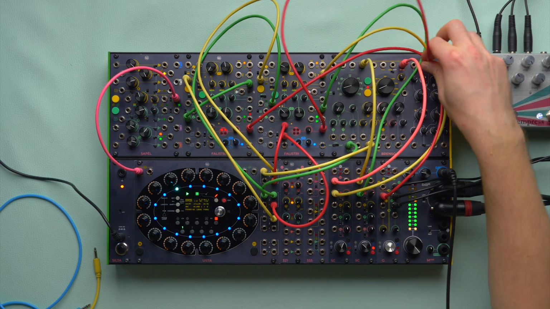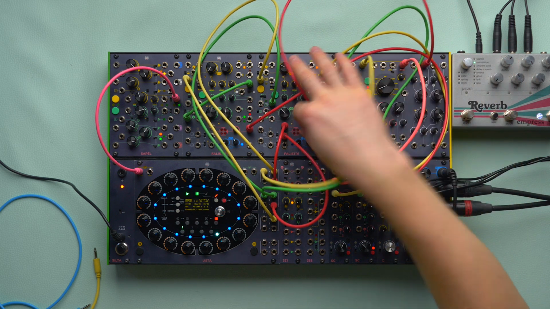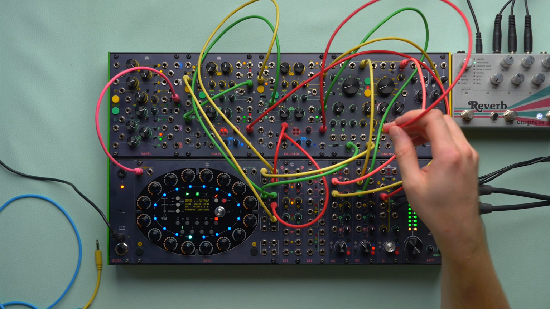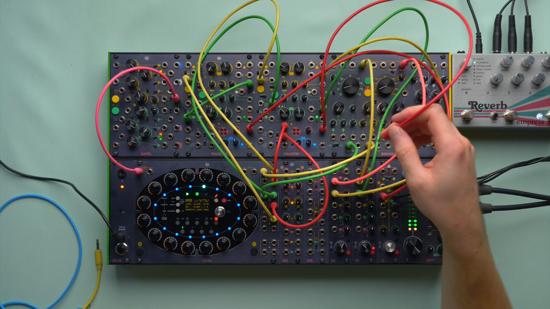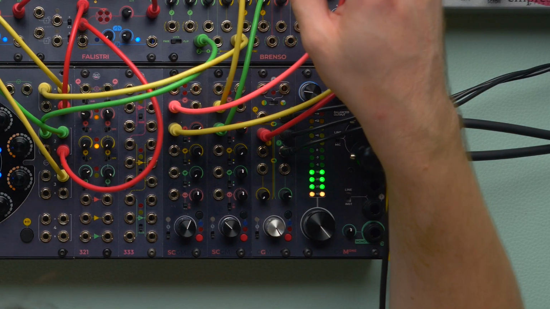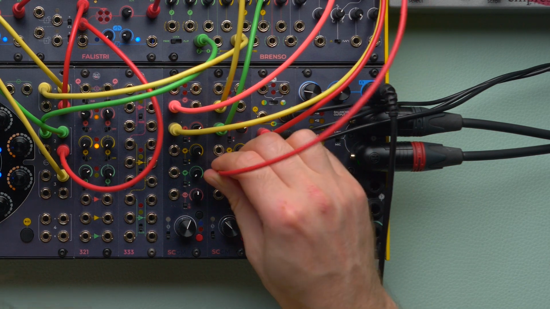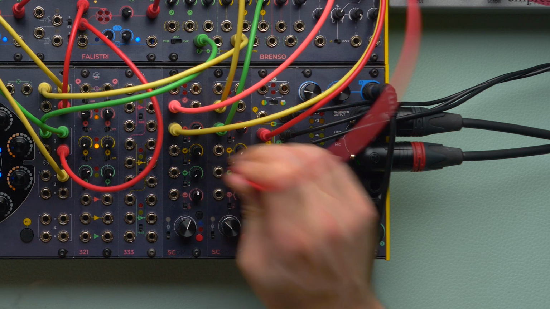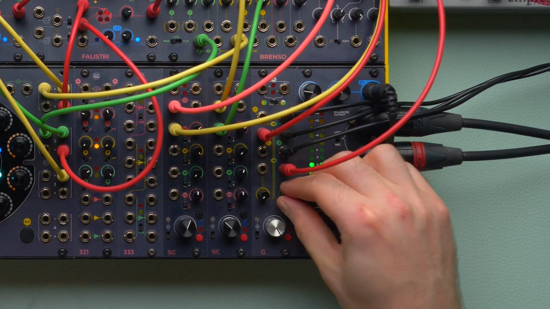I can use it to modulate the symmetry, or I can use it to modulate other parameters. For example, the reverb send, or to gate the reverb.